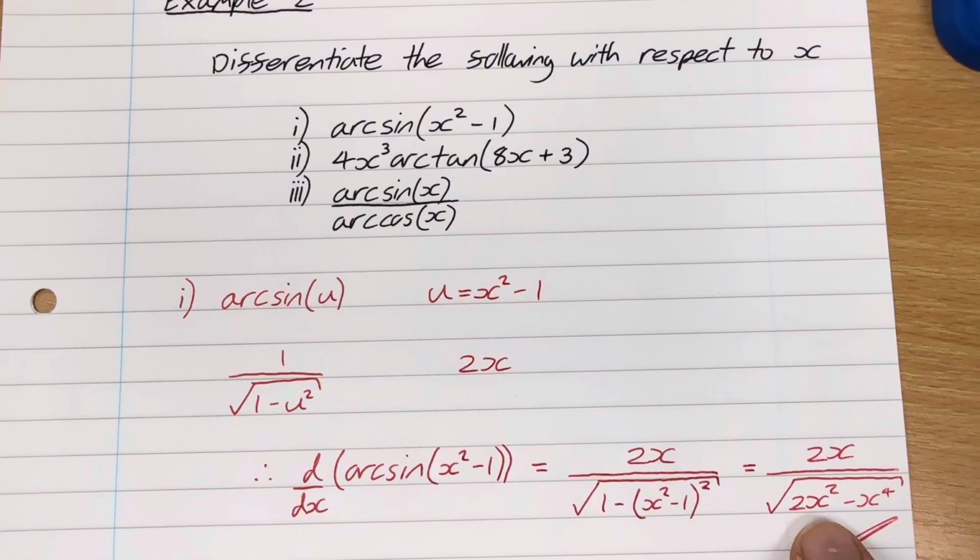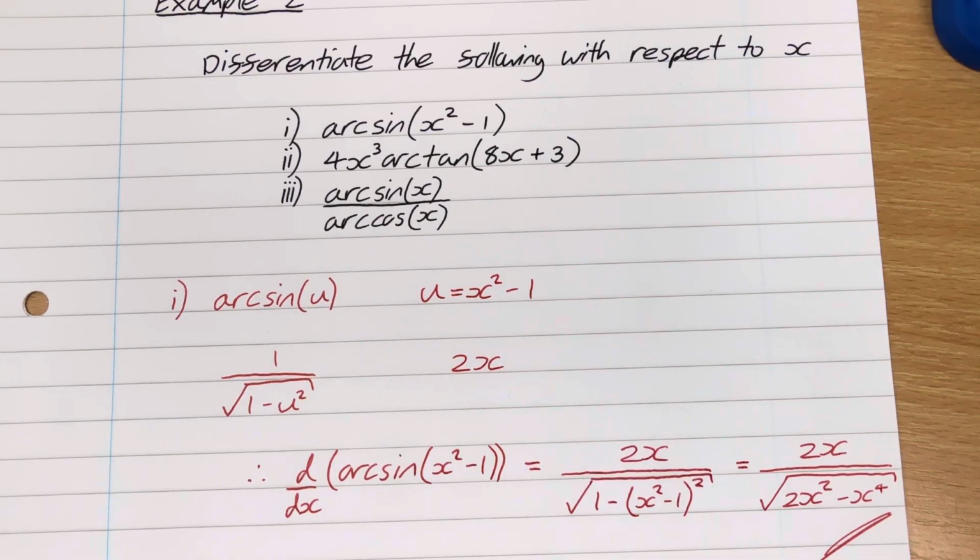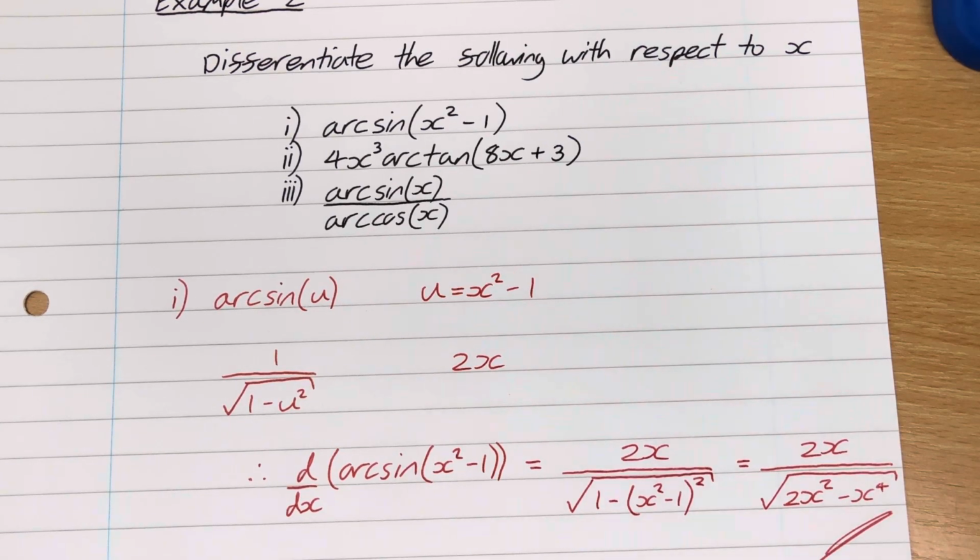It is tempting to pull an x squared out from the square root and cancel it with the top, but that would not be correct because the gradient would always be positive, whereas actually we want the gradient to be negative sometimes, I think. Probably should have checked that before the video. Anyway, in fact, let's check it now.